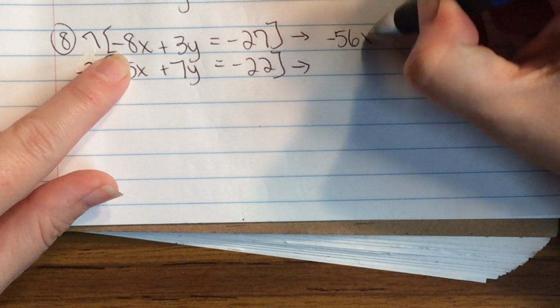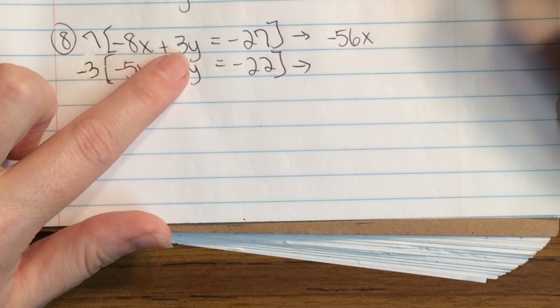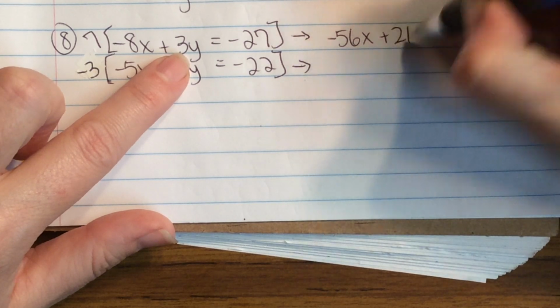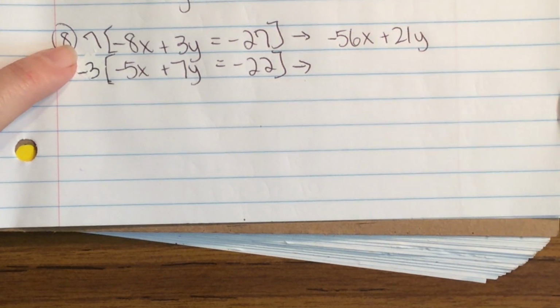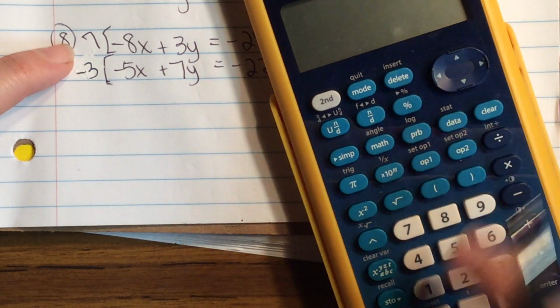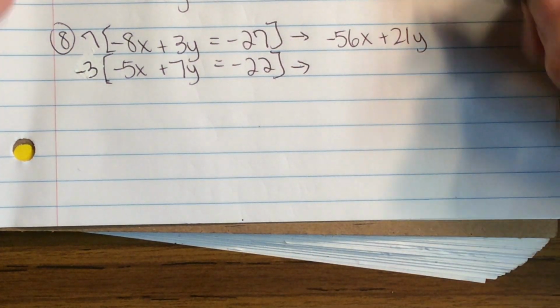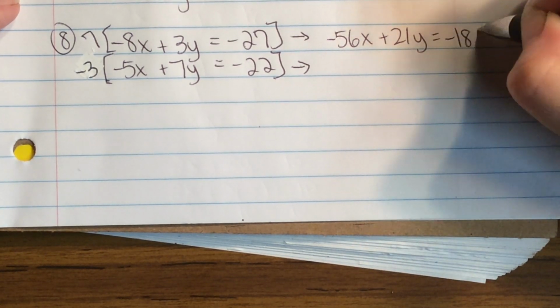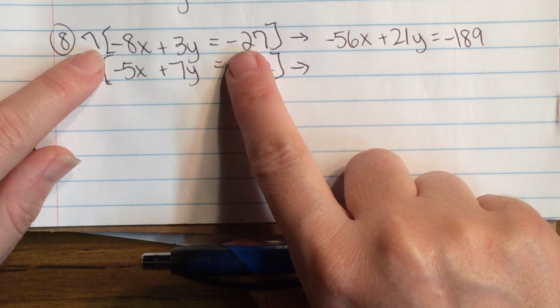So this is going to be negative 56x. 7 times 3 is 21. So this one's going to be positive 21y. And I don't know what 7 times 27 is. 189. These are big numbers. But it is going to be negative because I have a positive times a negative.